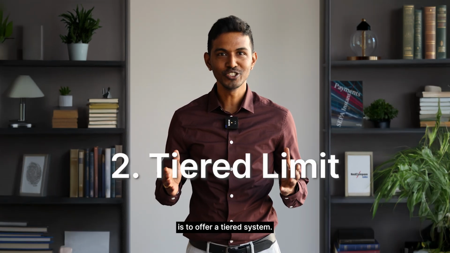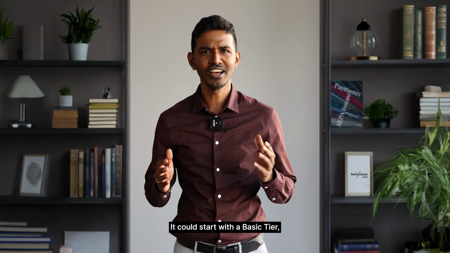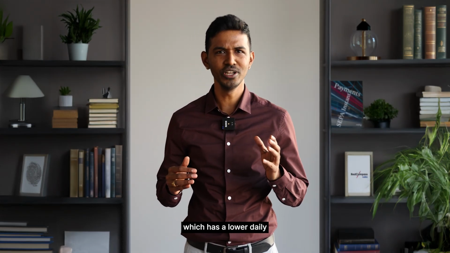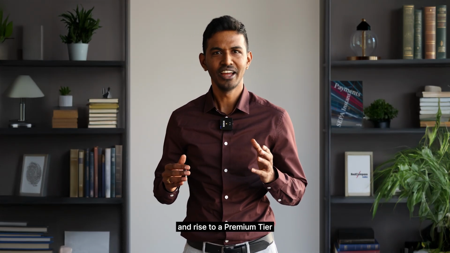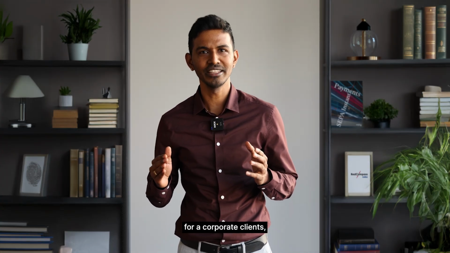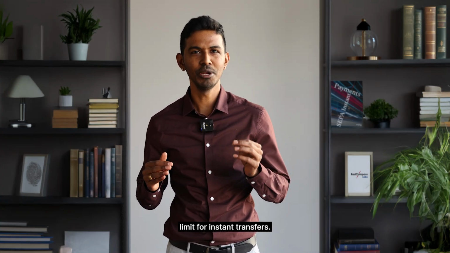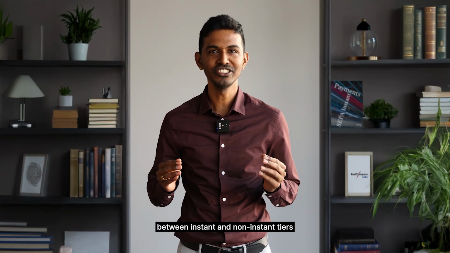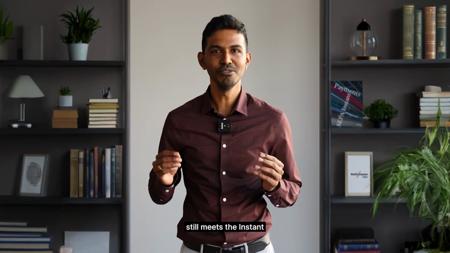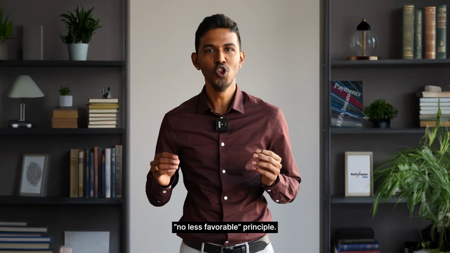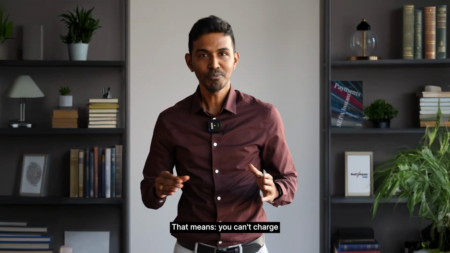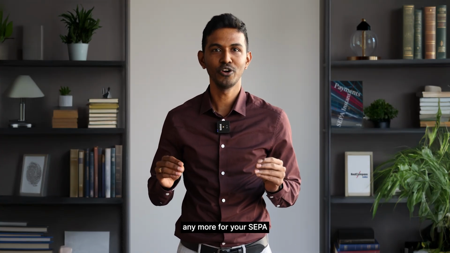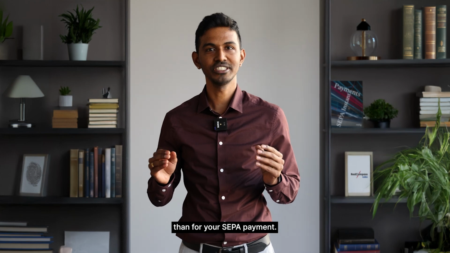The second option is to offer a tiered system. It could start with a basic tier, which has a lower daily limit for phone banking, and rise to a premium tier for corporate clients with higher or no daily limit for instant transfers. Here, you must ensure any difference between instant and non-instant tier still meets the instant payment regulation's no less favorable principle. That means you can't charge any more for your SEPA Instant Payments than for your SEPA payment.